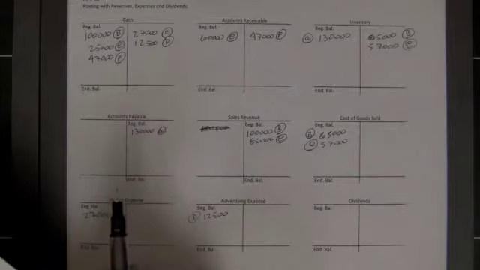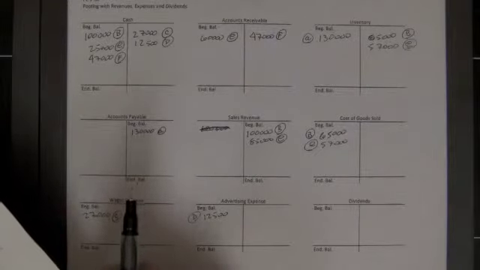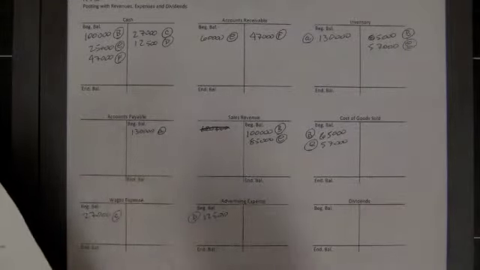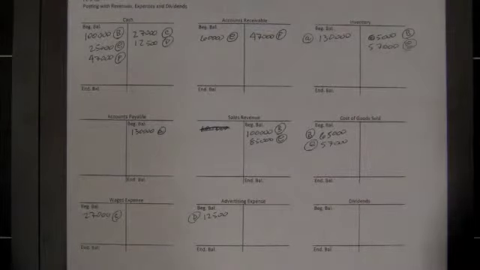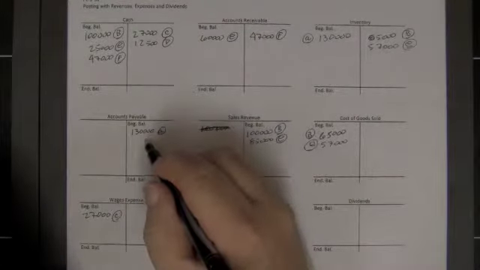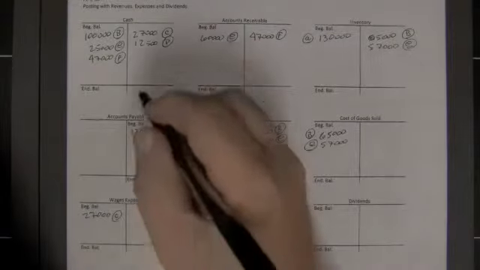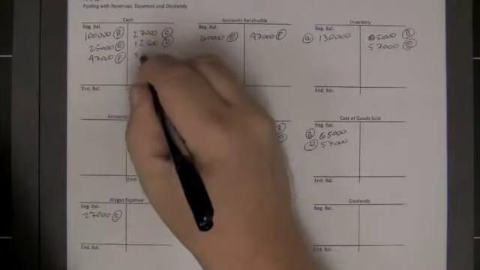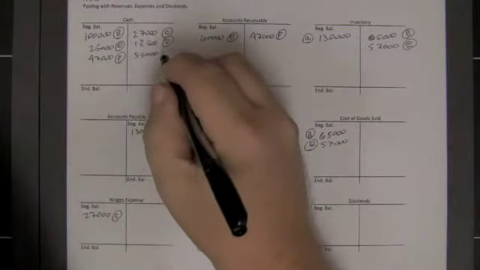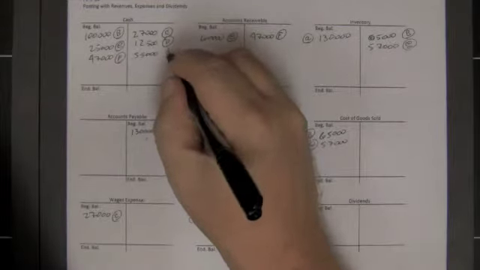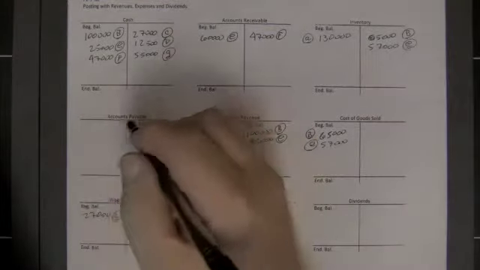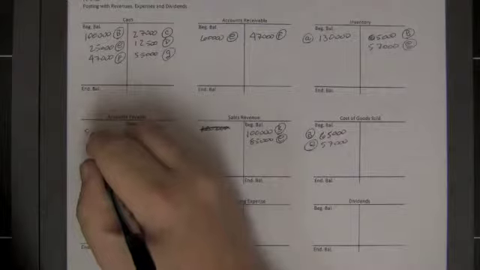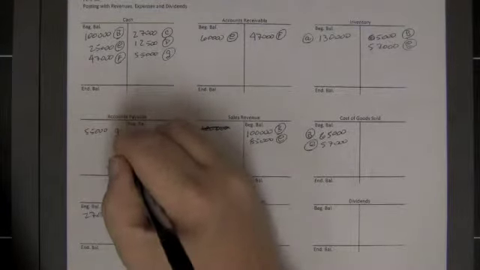Paid cash of $55,000 on the $130,000 account. So where's our account? We paid $55,000 on this account. Credit cash, $55,000. Debit accounts payable, $55,000.